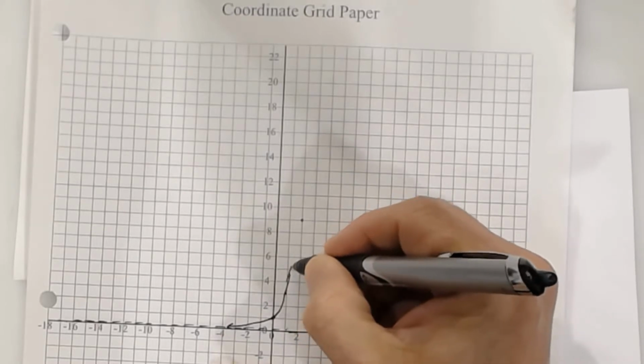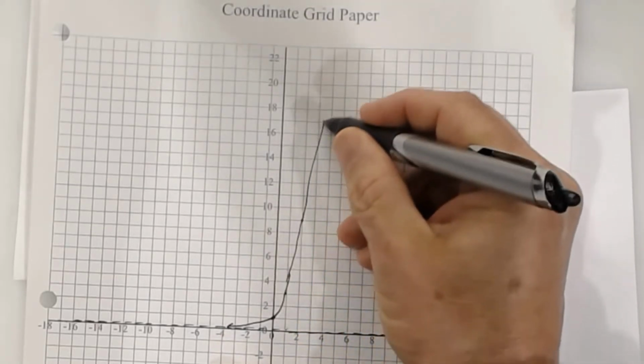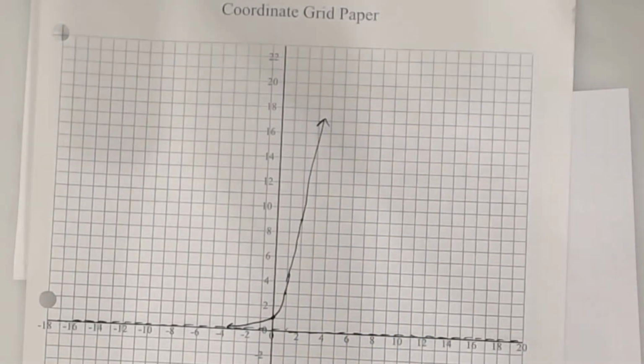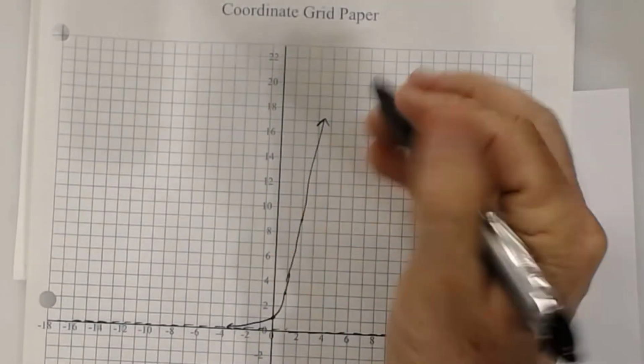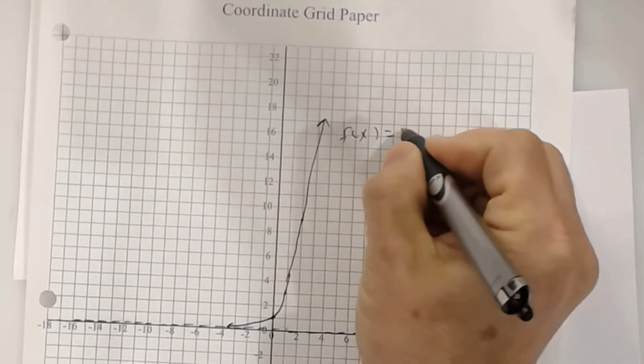So do the best you can with making it look like it rises rapidly. And so there's your graph. Notice how quickly it goes. So given these exponential functions, you can graph them very quickly. So this right here is the function 3 to the x.